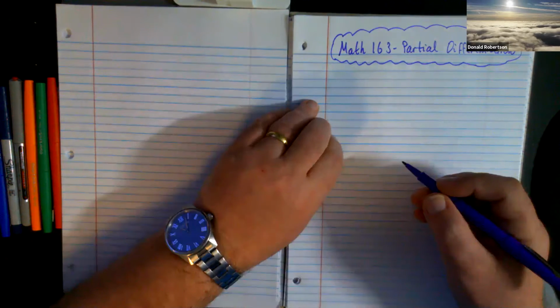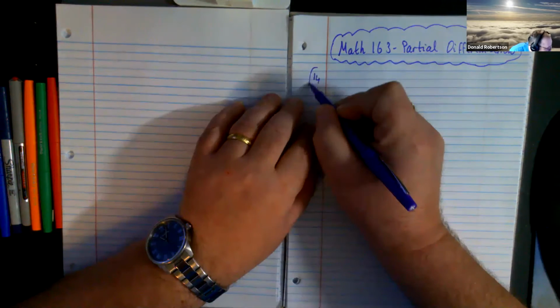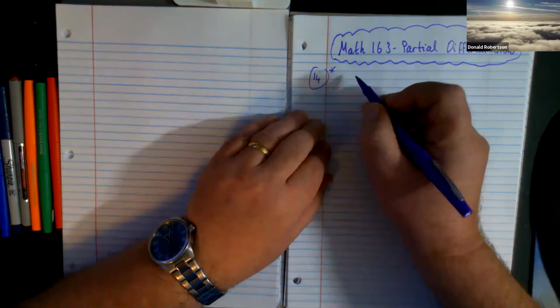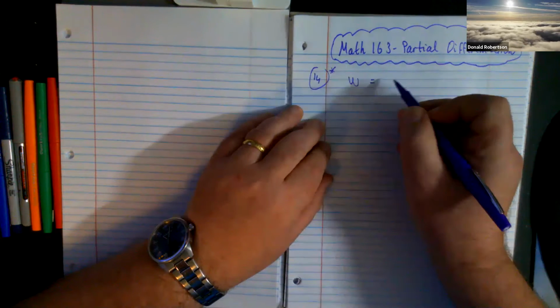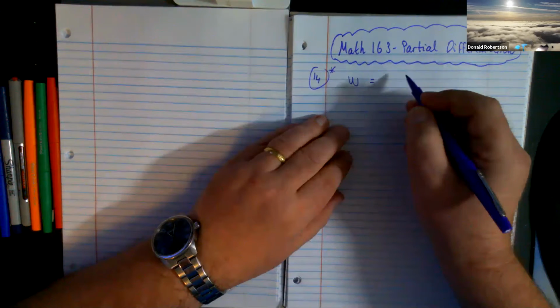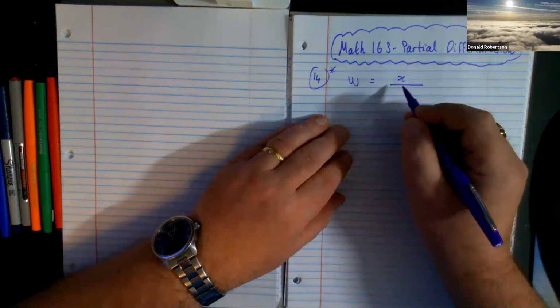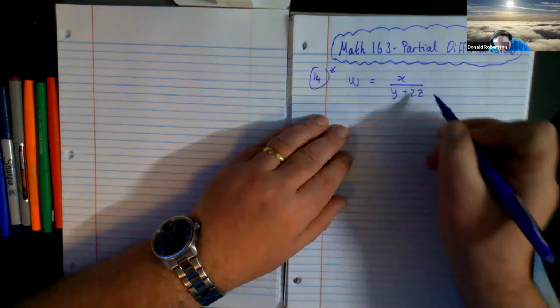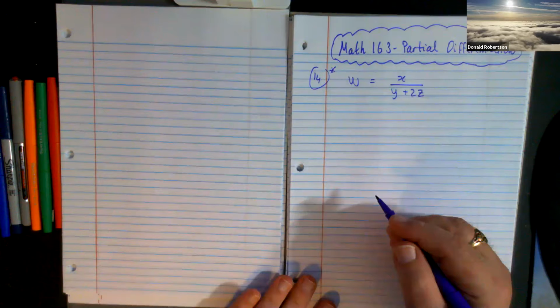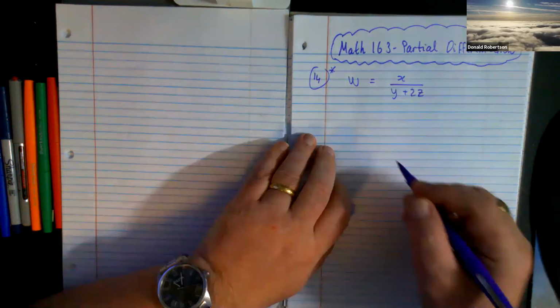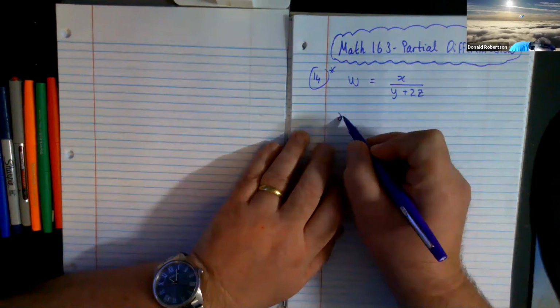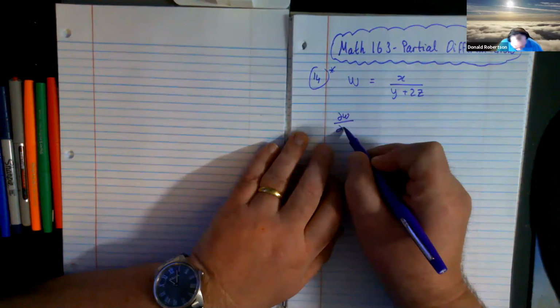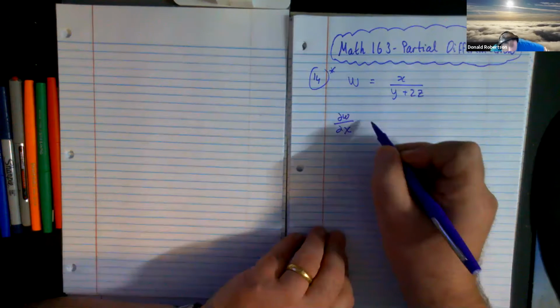So this is a version of 14, and we're going to do W, and it's equal to X over Y plus 2Z. So it's pretty obvious that this is three-dimensional, right? And that's another one, so it's like a fourth-dimensional space. And let's find the partial derivative with respect to X. Then we'll do it with Y, and then we'll do it with Z.